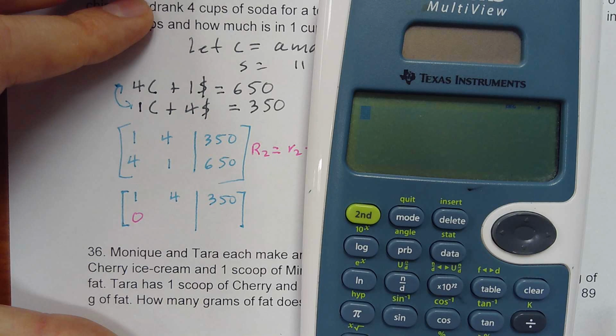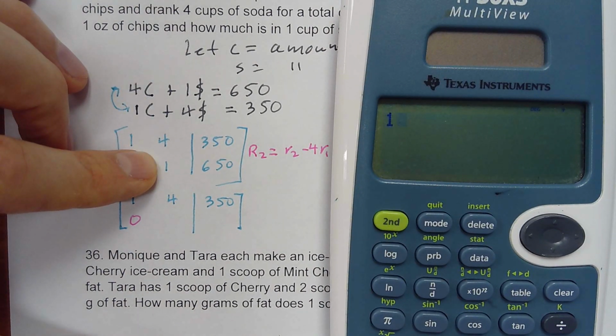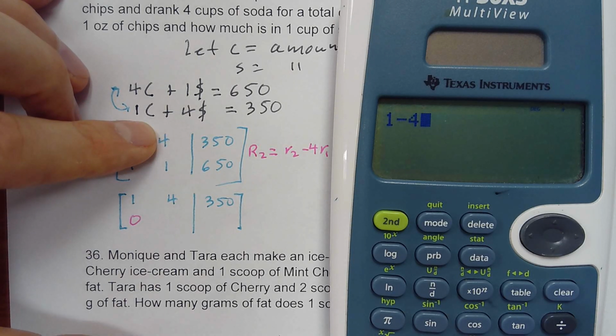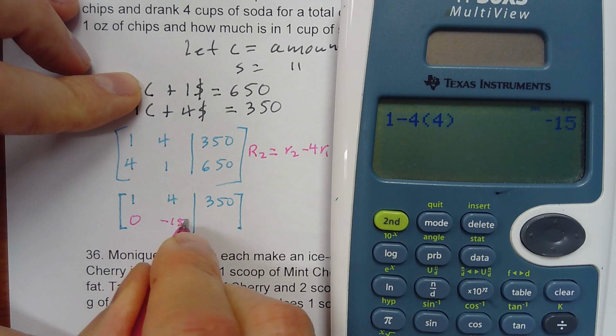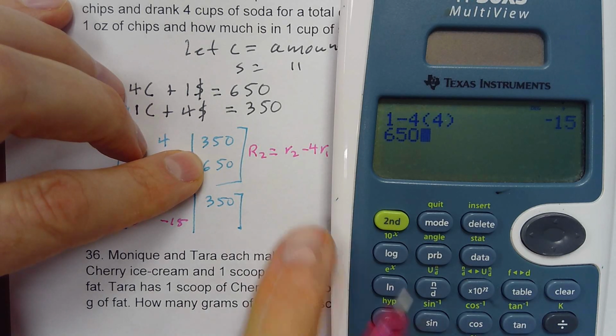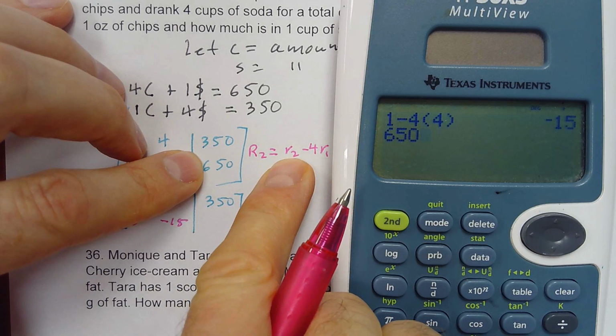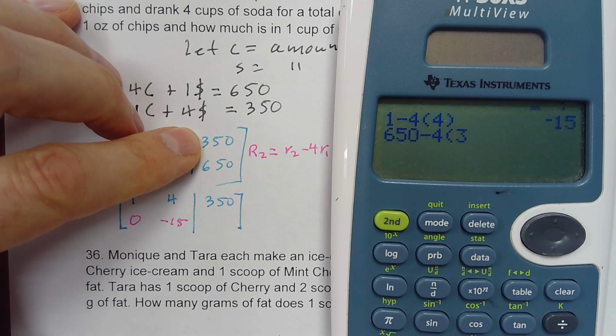So here my entry in row 2 is 1, subtracting 4 times the entry in that first row, second column. So that's a negative 15. And now I want to take my 650, entry in row 2, third column, minus 4 times the entry in the first row, third column. It's negative 750.